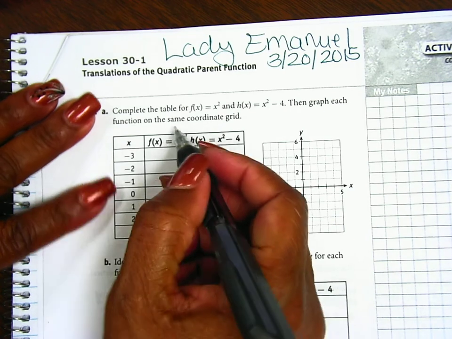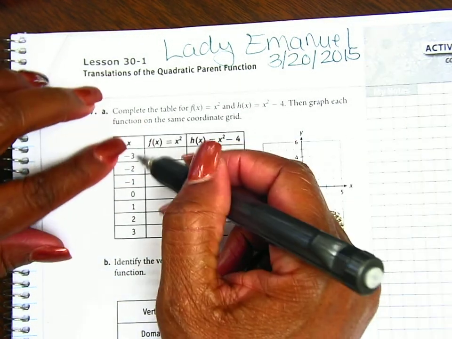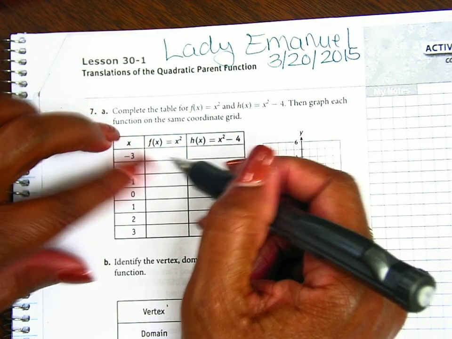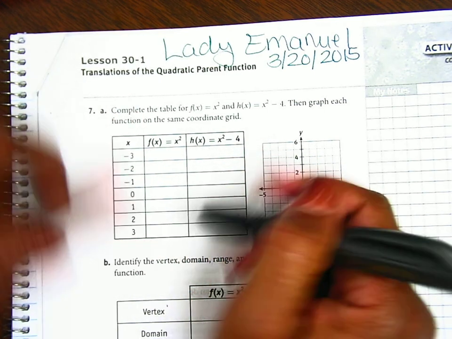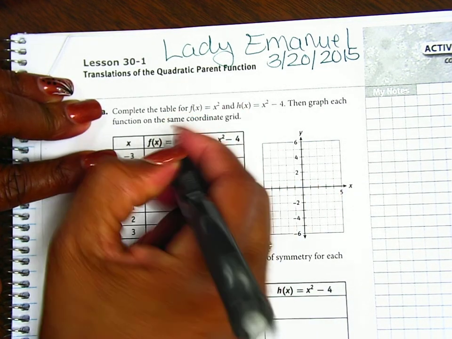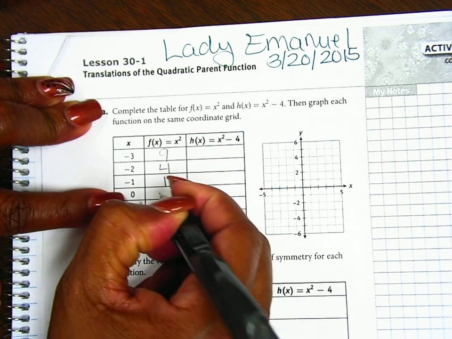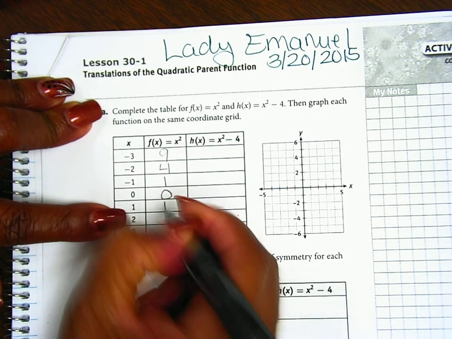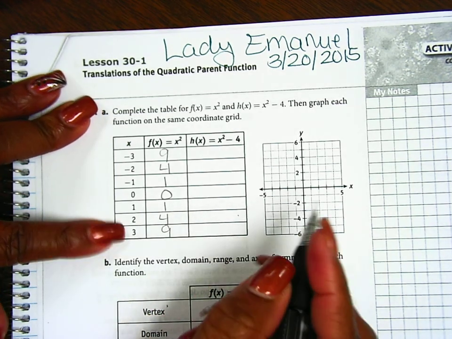But go ahead and write the parent function. You should almost have this memorized. Remember, when it's just x squared, that means all the x values, you're going to square them, meaning you're going to say negative 3 times negative 3. They will all be positive. So negative 3 squared would be 9, then negative 2 squared is 4, negative 1 squared is 1, 0 is 0, 1 squared is 1, 2 squared is 4, 3 squared is 9. Okay, give me those values.